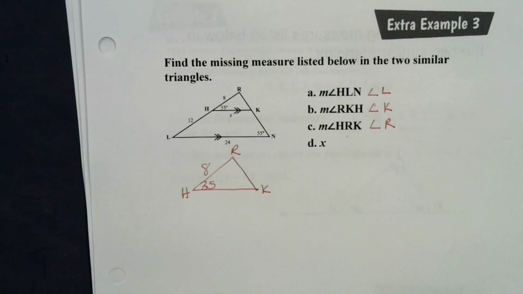This triangle, you have this triangle. What is the same number as this? 20 signs RH. So what do you have that? Now you're looking for R, K. What would be the same number as K?